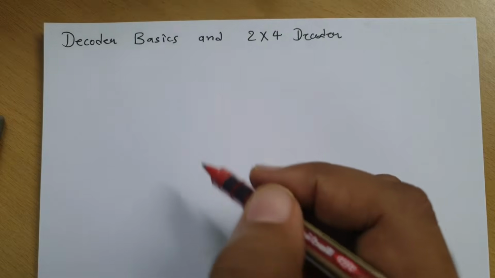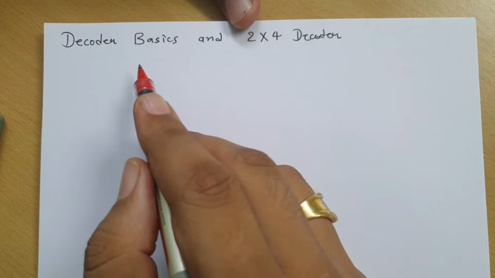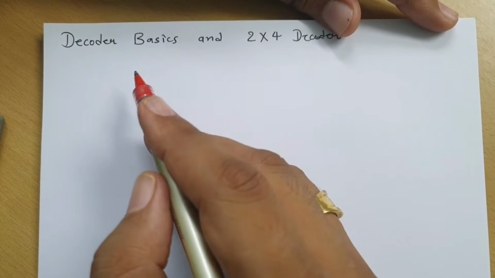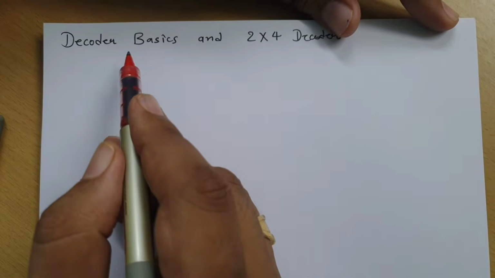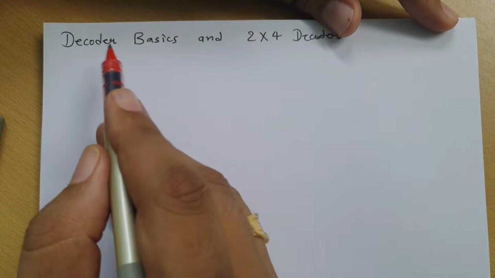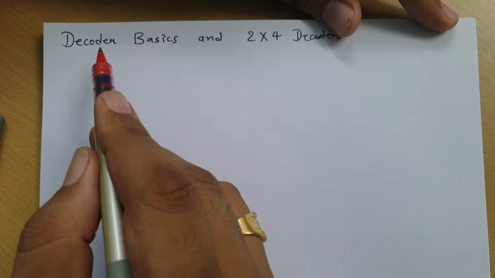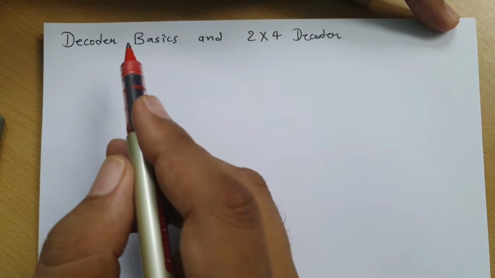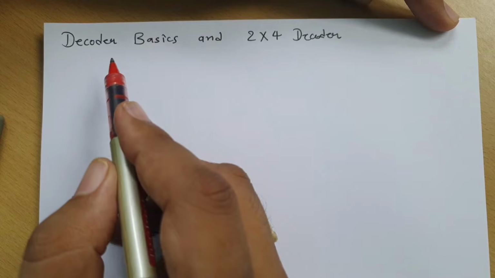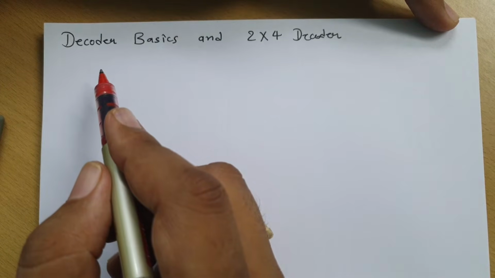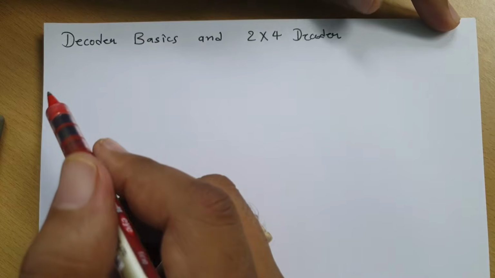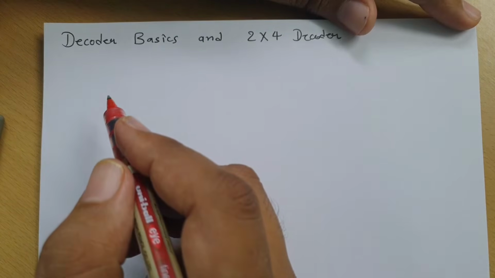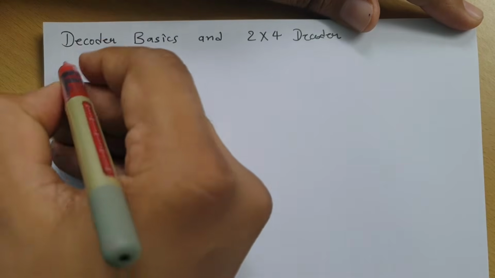So first I'll explain what a decoder is, how it functions, and what we need to focus on in a decoder. When we talk about a decoder circuit in digital electronics, a decoder is used to decode outputs from inputs, where there are n inputs and the outputs will be 2 to the power n, right? So a decoder decodes n inputs to 2 to the power n outputs.